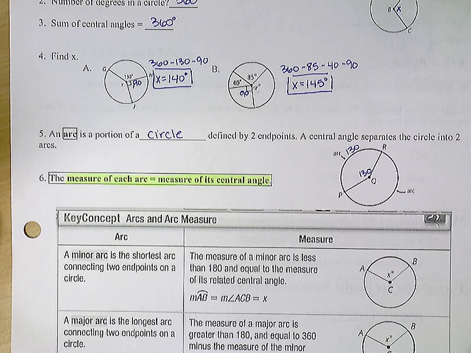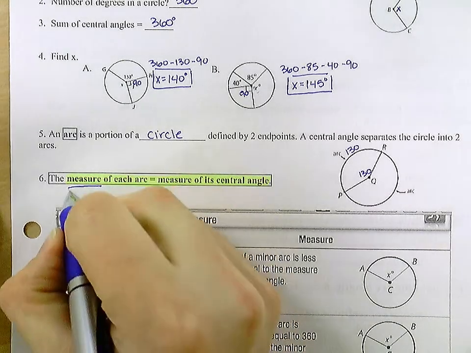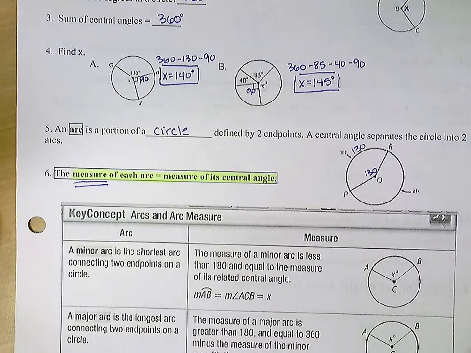Again, that's with a central angle. Later we'll get into different kinds of angles, and that's not the case because it's not from the center. But for today, if you have that central angle, it's the same. So if it asks for the measure of the arc, it's the same as the central angle.